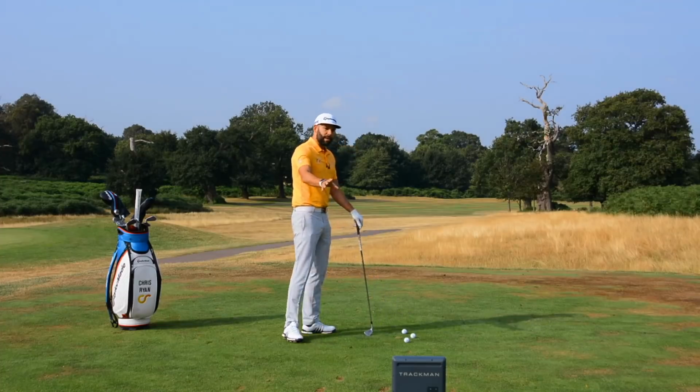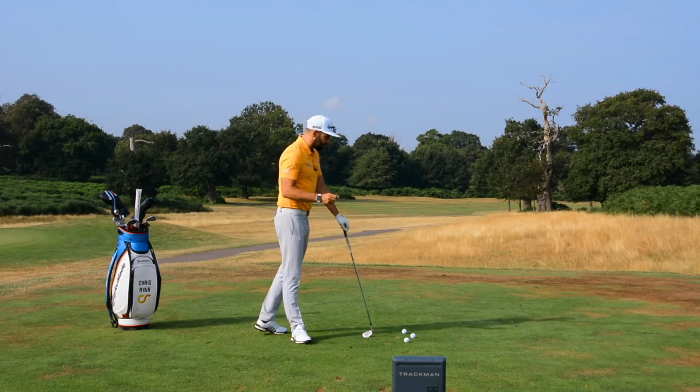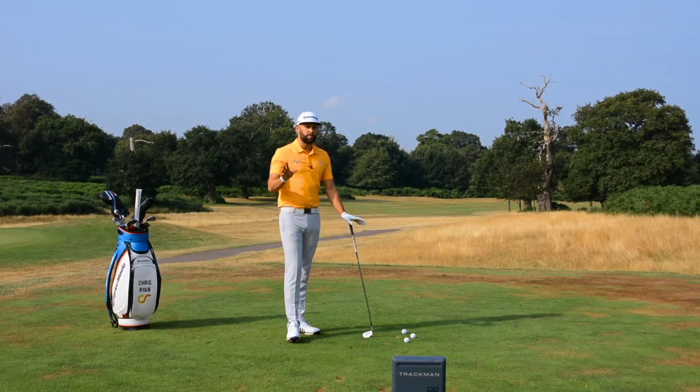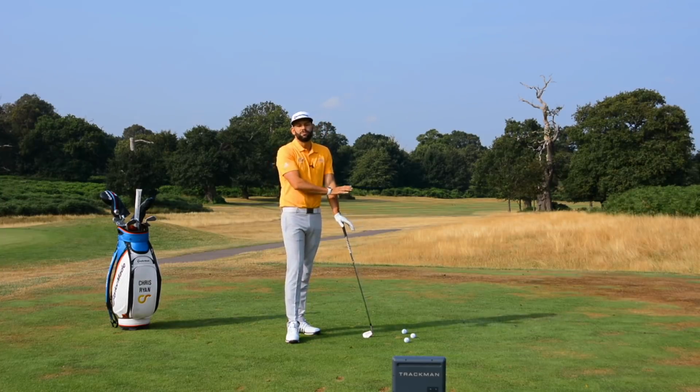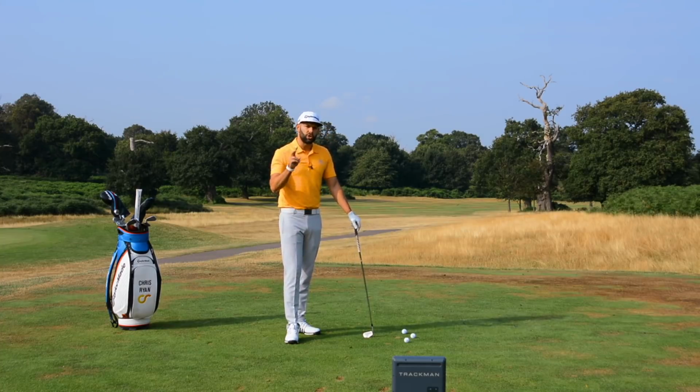Now we've got TrackMan down here. I've set TrackMan out to my target in the distance, and what we're going to look at really is just two data parameters. TrackMan measures so much data, everything: ball flight, trajectory, spins, all that kind of stuff. But we're really just going to look at two in this video.